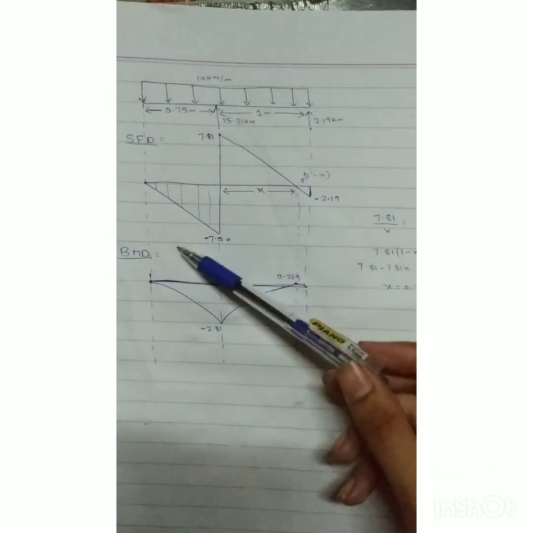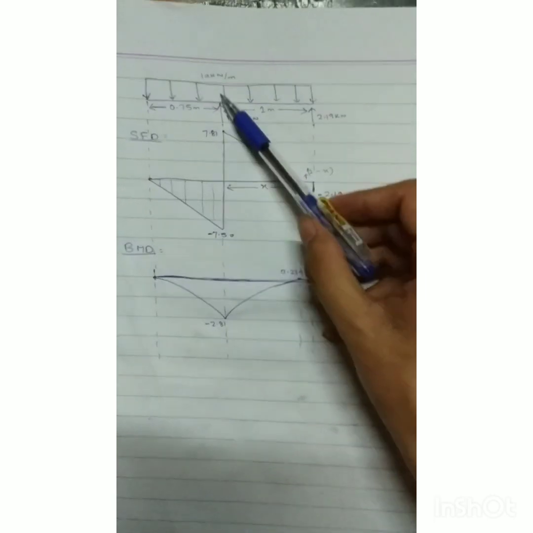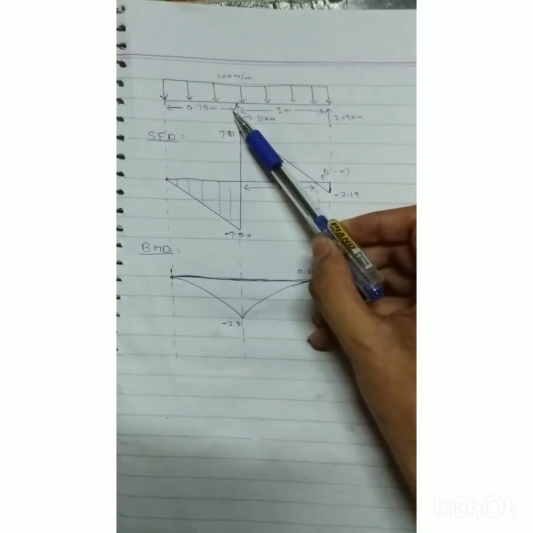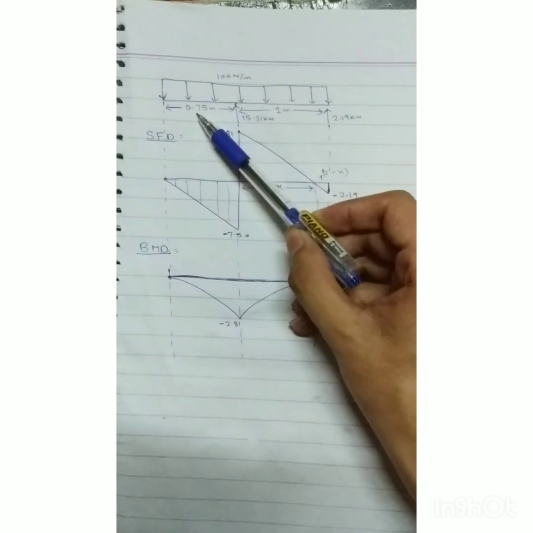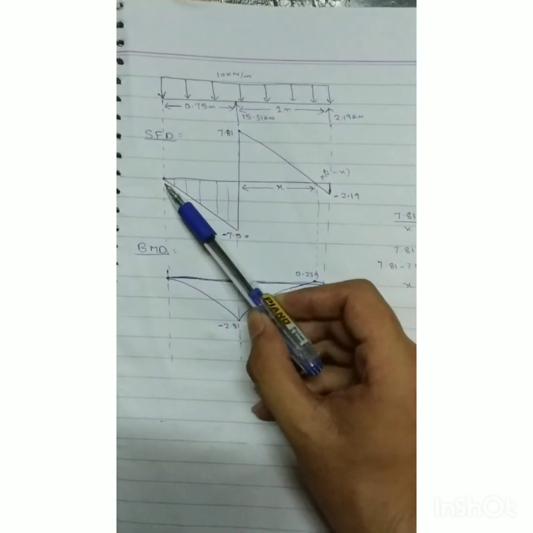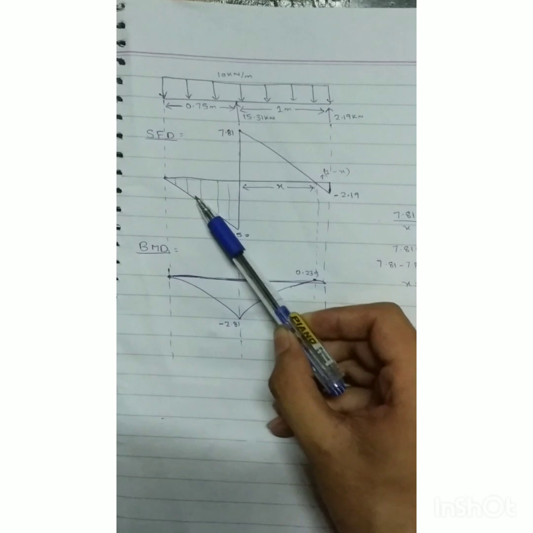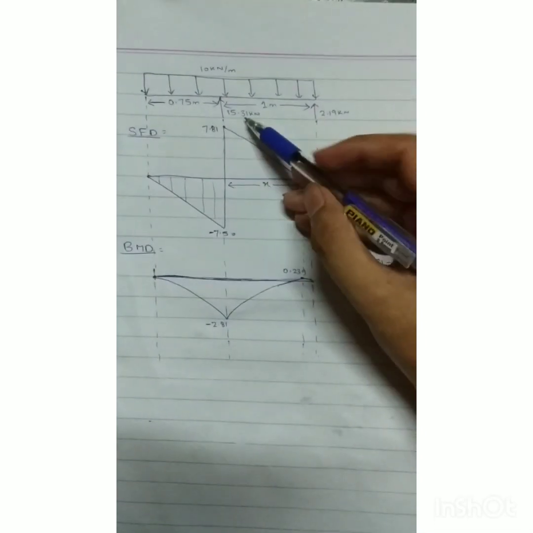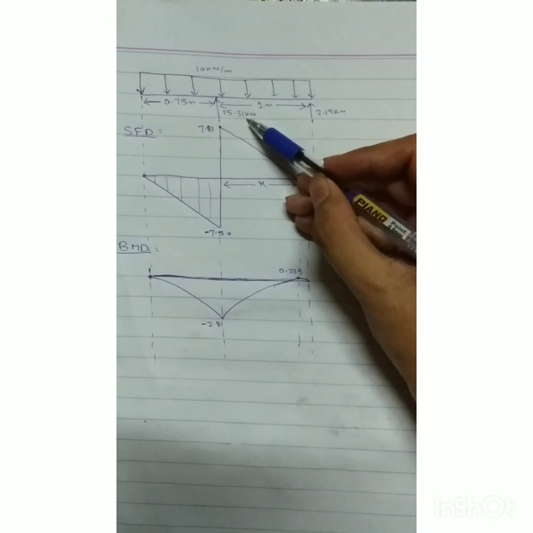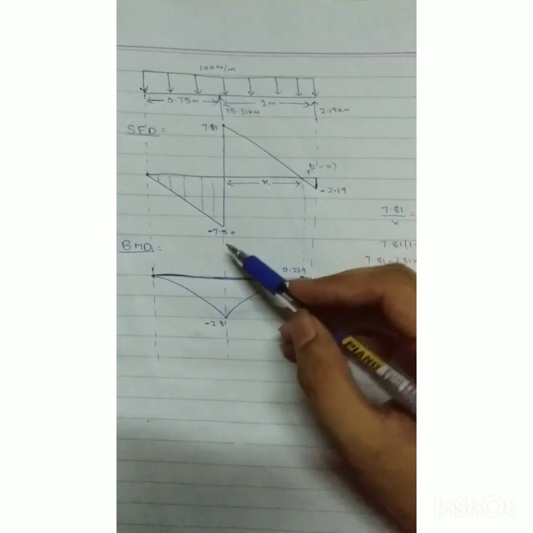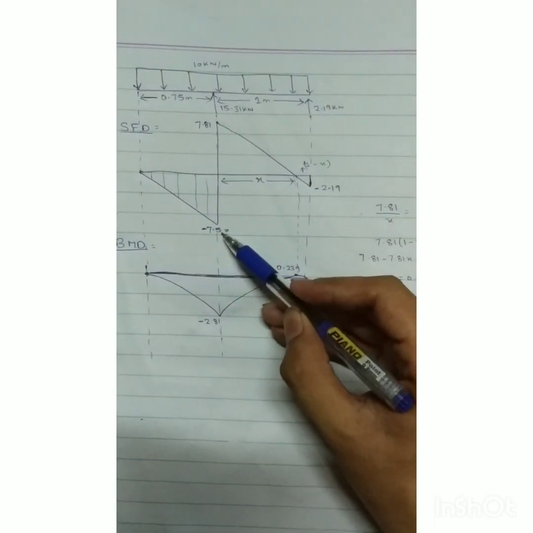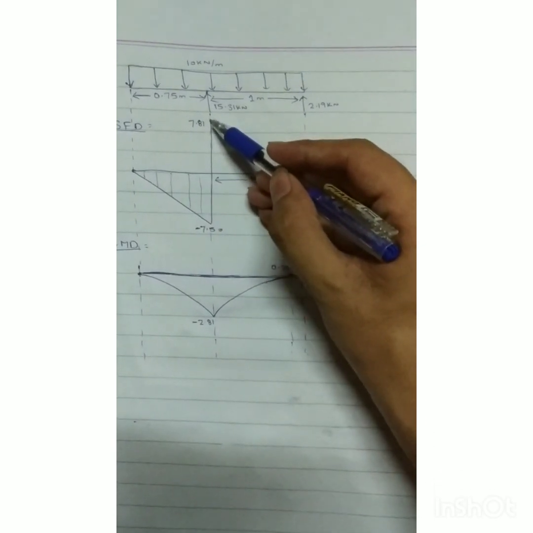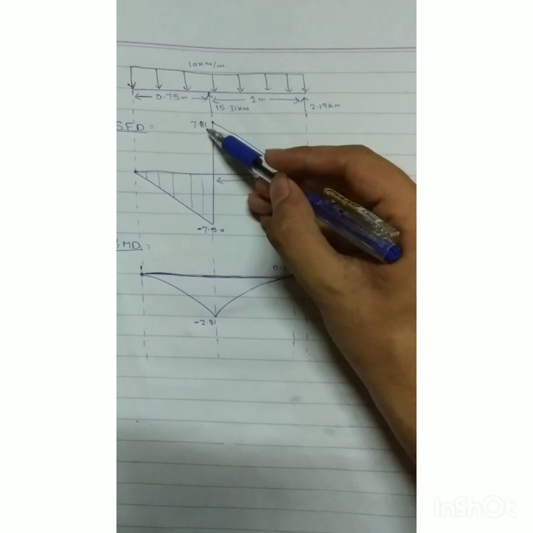So moving towards the shear force diagram, first you can see that this triangular load is acting downwards. For the distance of 0.75 meter, we will multiply 10 into 0.75. So the shear force diagram will move from 0 directly to minus 7.5 up till this point. After that, you can see that 15.31 kilonewton load is acting upward. So we have to add minus 7.5 plus 15.31. So the shear force diagram will move and reach up till this point, 7.81.